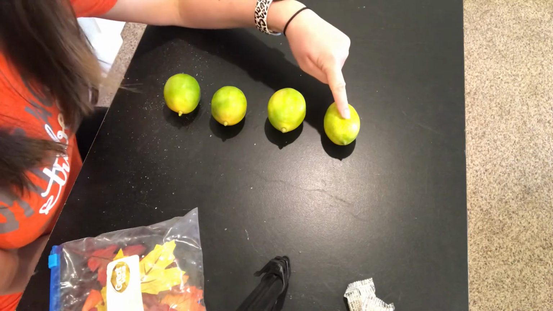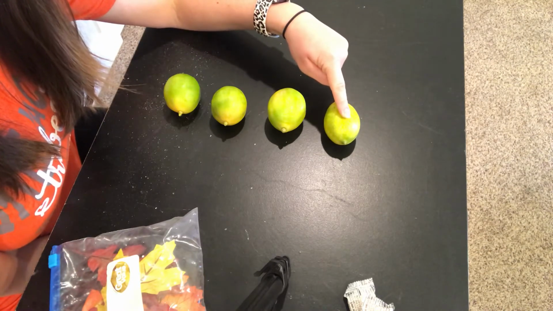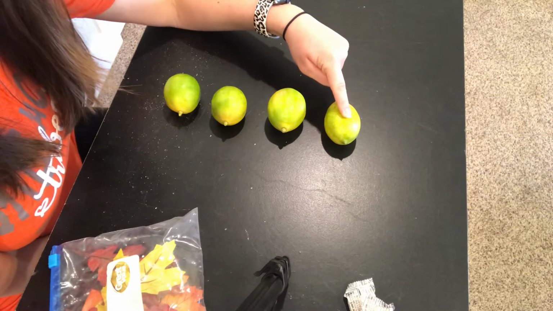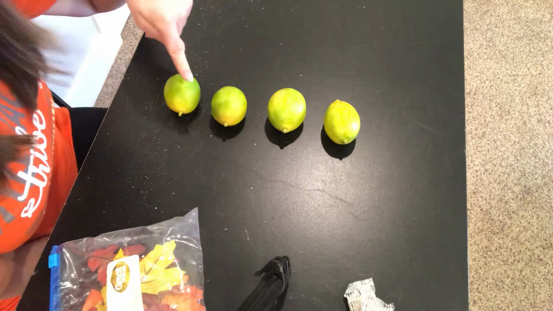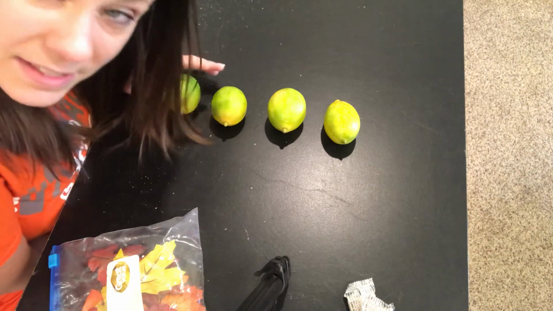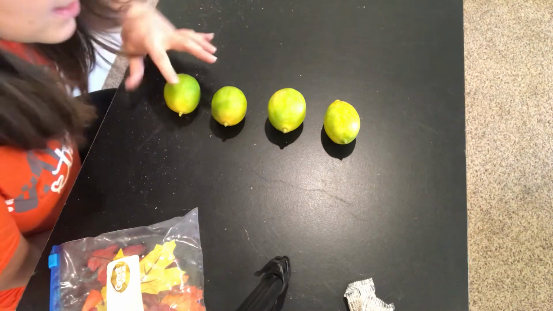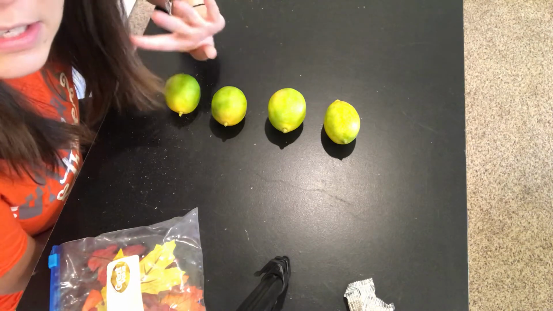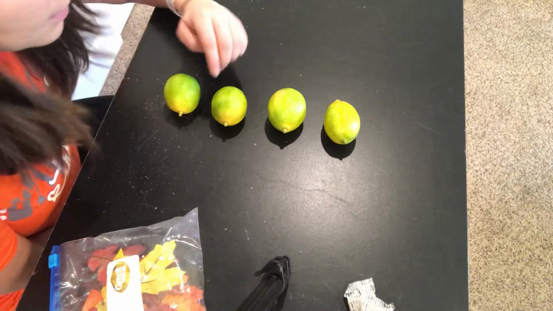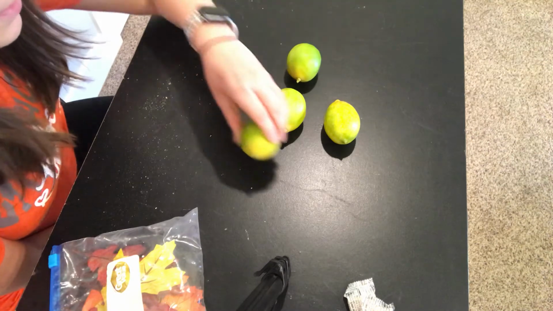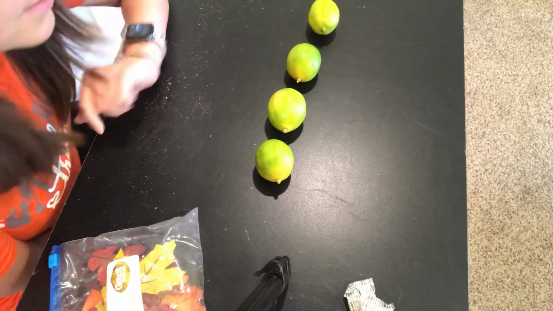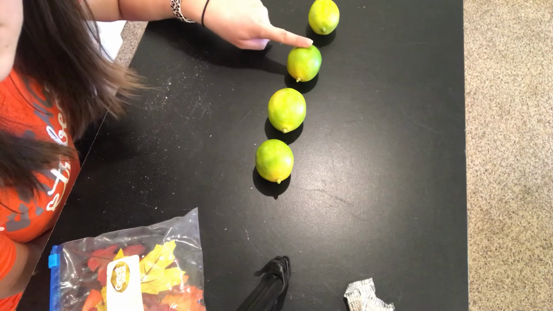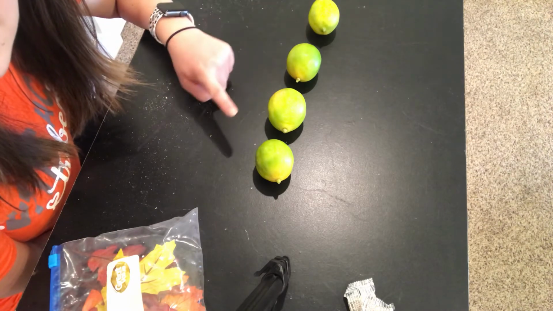If I count starting over here, how many lemons do I have? 1, 2, 3, 4. So it doesn't matter which way you start counting, no matter which way you go, it's still 4 lemons. So if I stack them like this, how many lemons do I have? 1, 2, 3, 4.